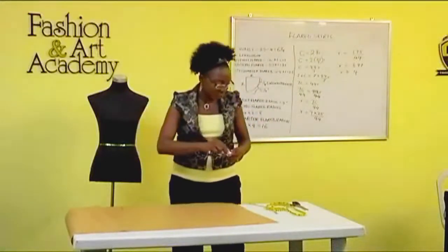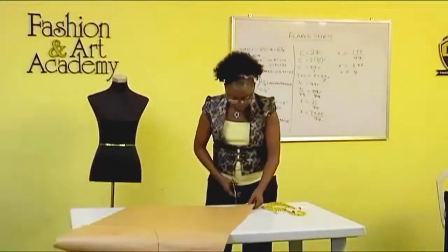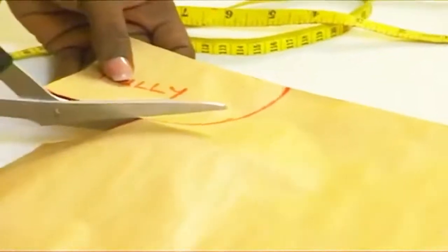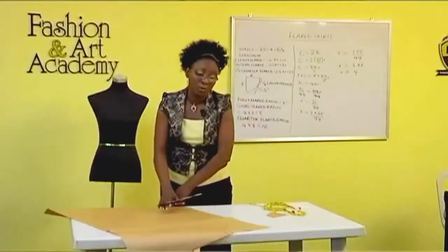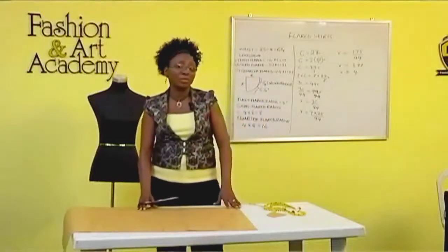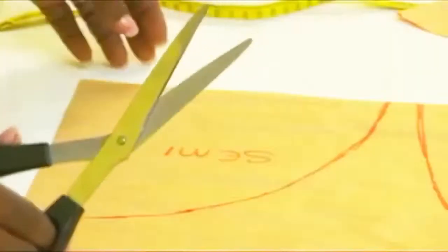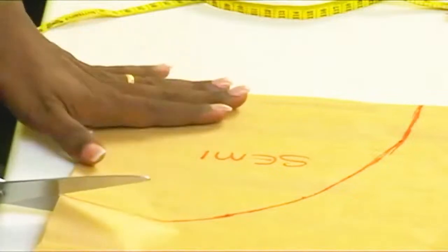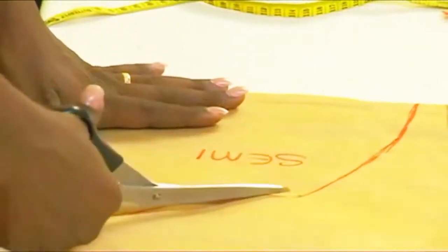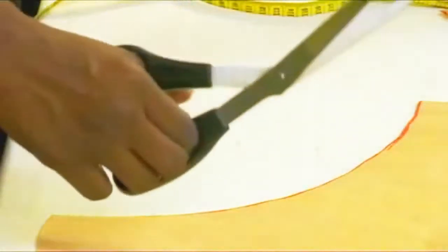So let's cut these out. Now, if you're making a very long skirt, you definitely know that we cannot cut it on this small size table. So the best thing is to go down to the floor so we can have enough space to cut it out. But I'll start by cutting my fully flared on the table first before I go down to the floor to cut my semi-flare and my quarter flare. I need large space to do that.